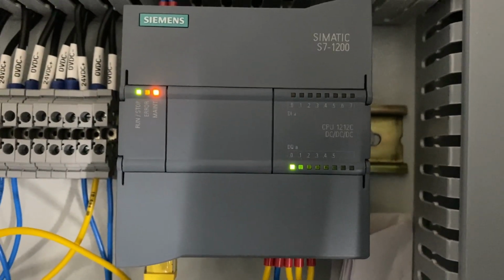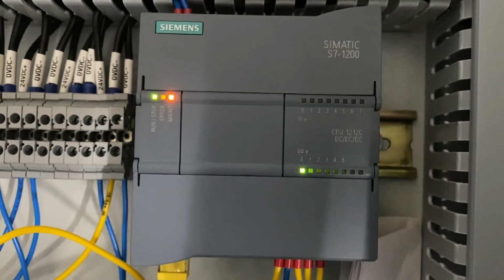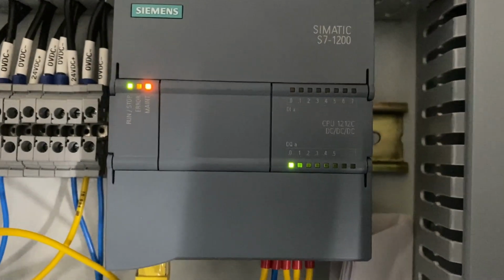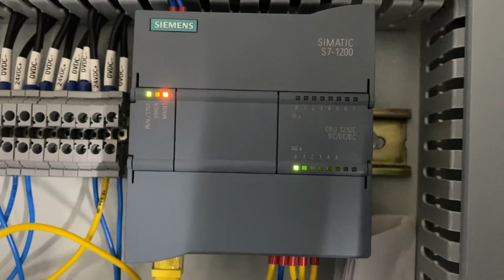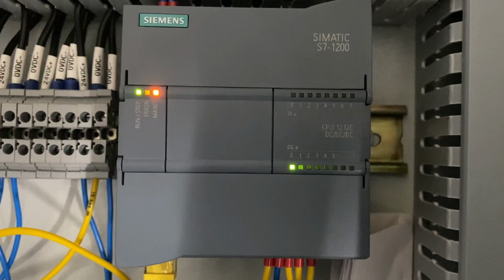Today, we have an exciting tutorial for you. We'll be showing you how to download a program to an S7-1200 PLC. Whether you're new to PLC programming or just need a refresher, this video is for you.